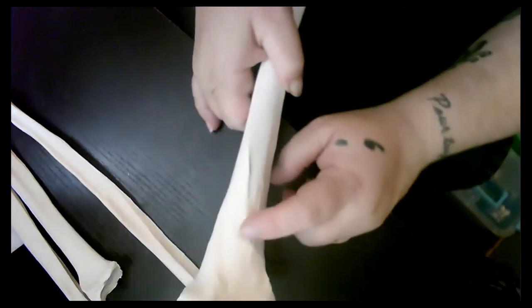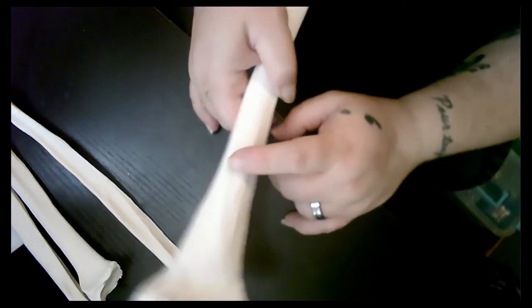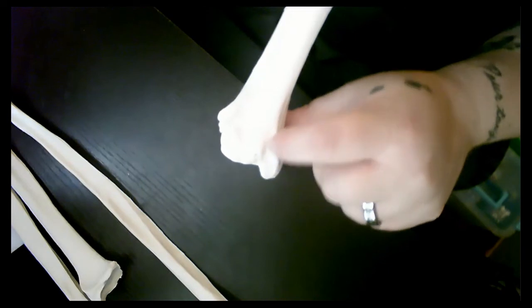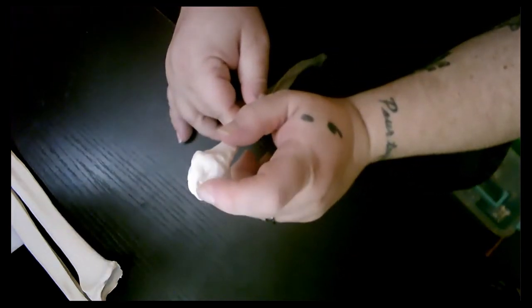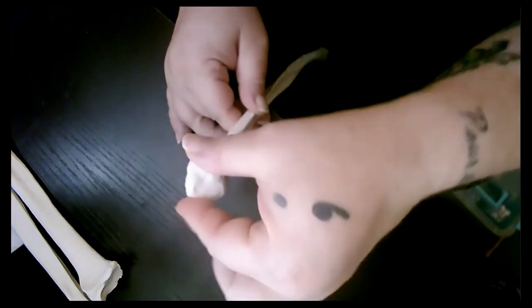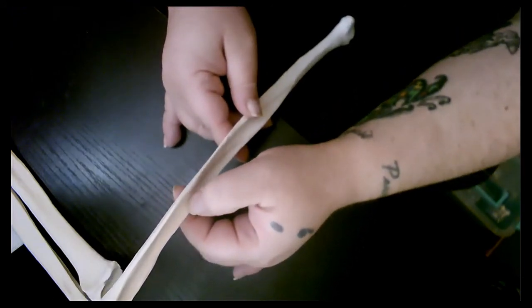We have this right here, which is the soleal line, and the groove for the tibialis posterior tendon, medial malleolus. Then the articular surface of the head, the apex of the head itself, the neck, and we go down.